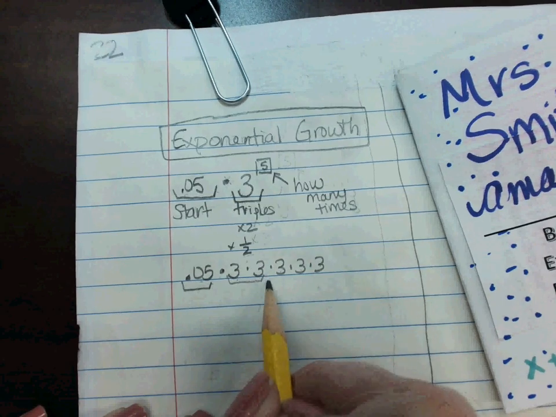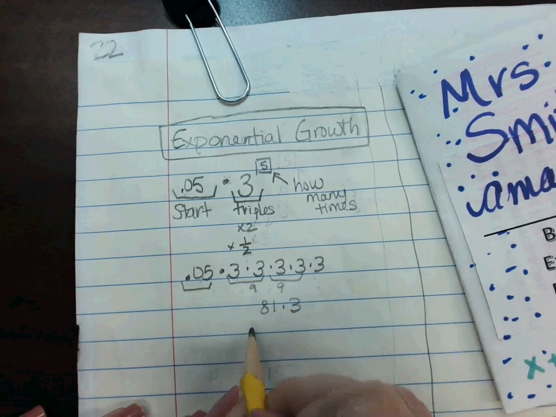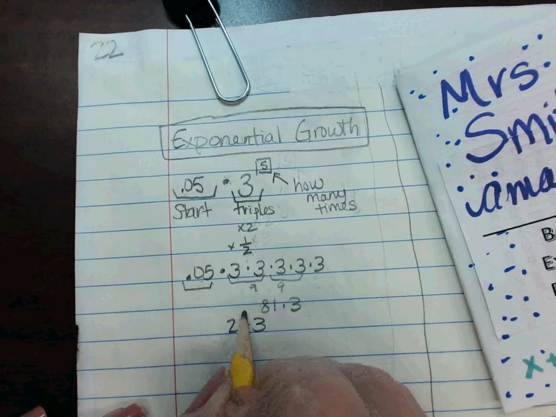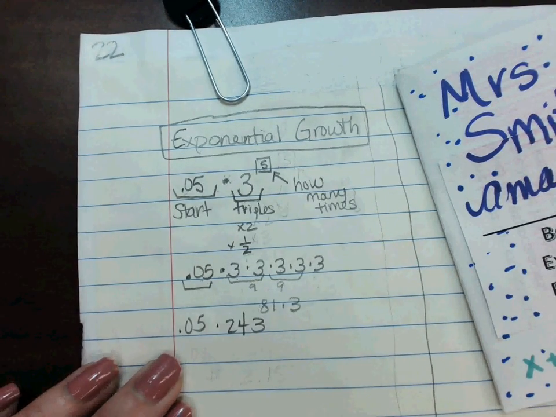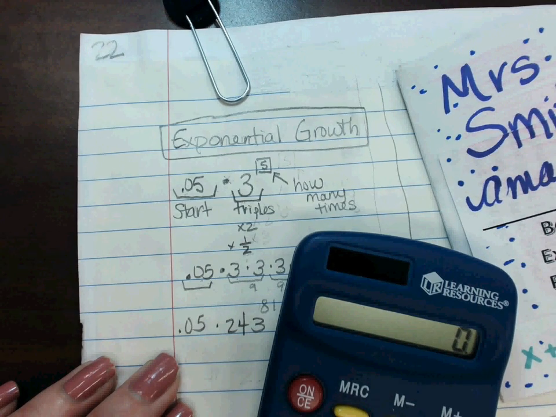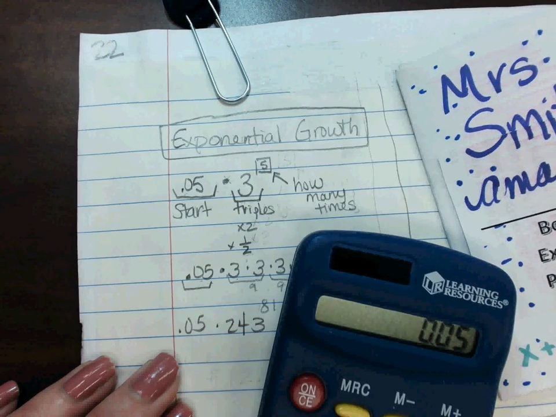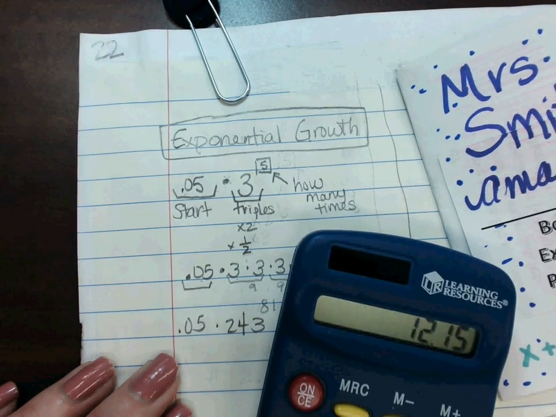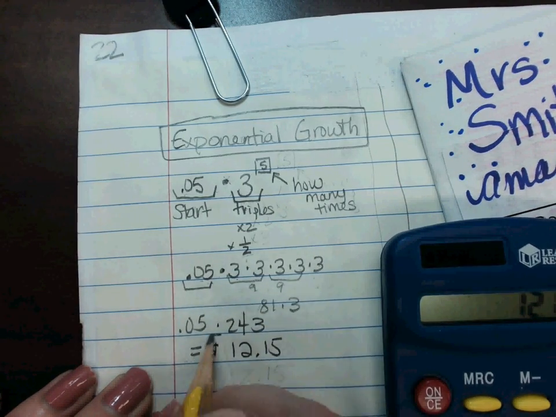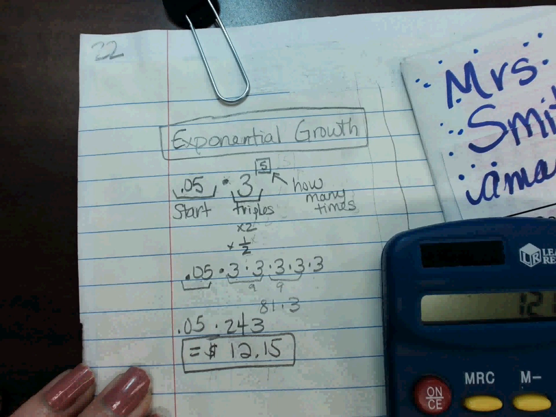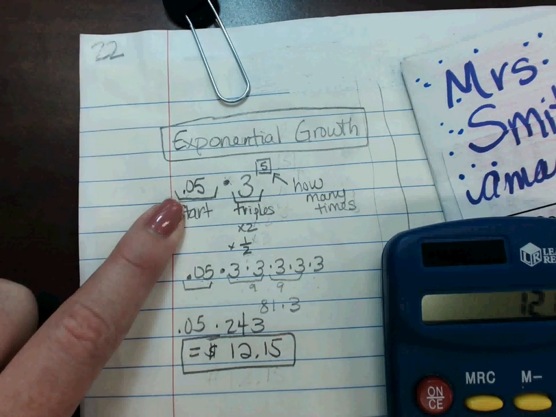In my mind, I see 9 times 9 times 3, and 9 times 9 is 81. And 81 times 3 is 243. Well, how much is that nickel when you multiply it times 243? 0.05 times 243. Wow. You end up with $12.15. Not bad for just 5 weeks when you only started with a nickel.